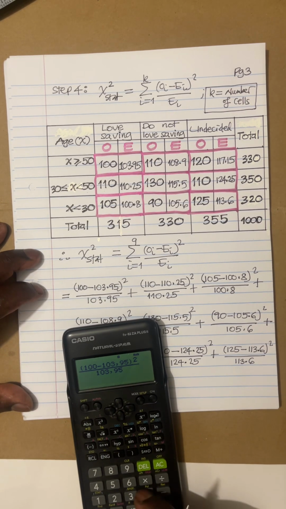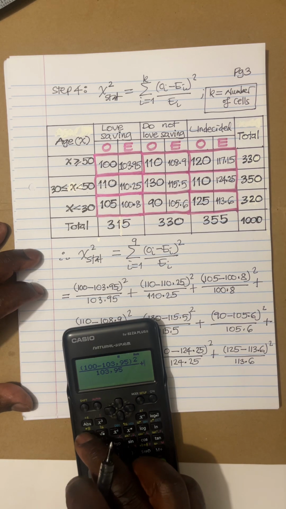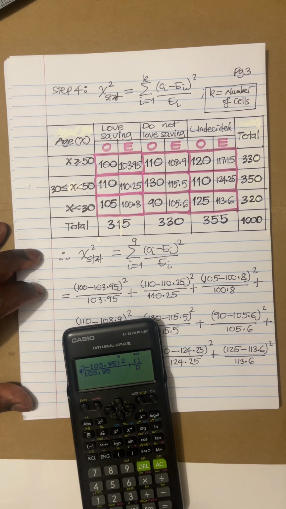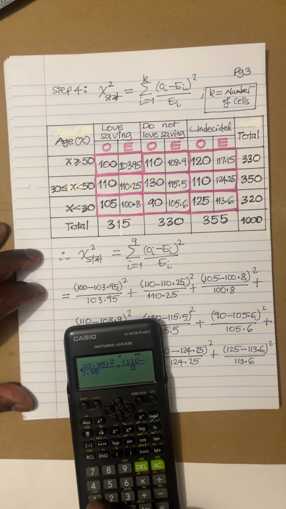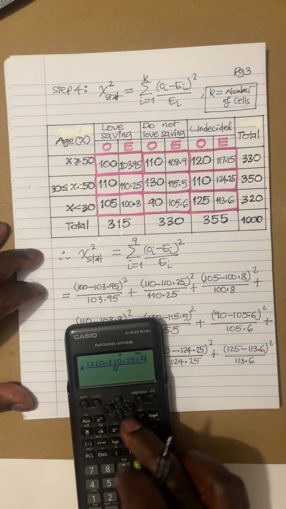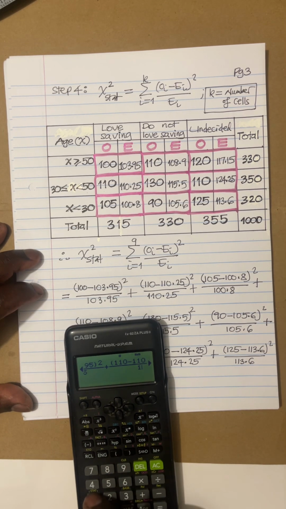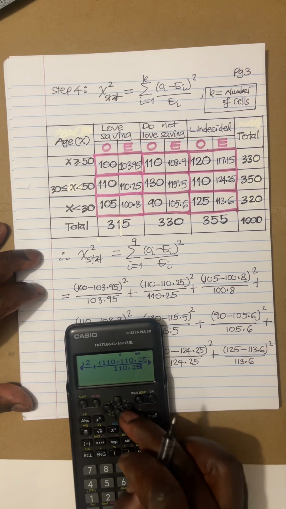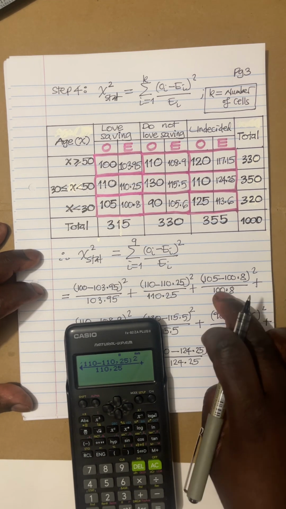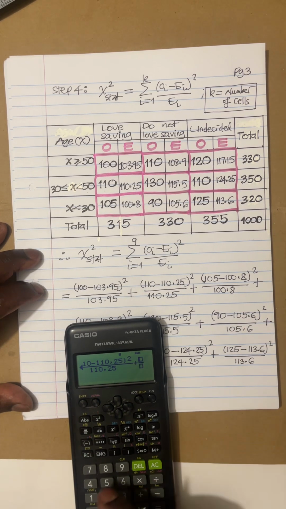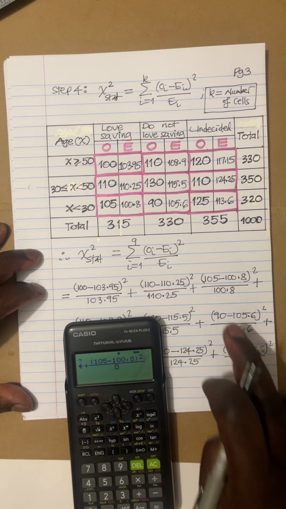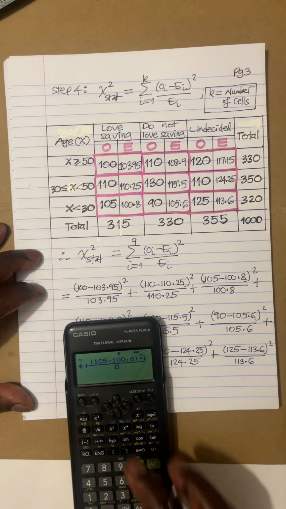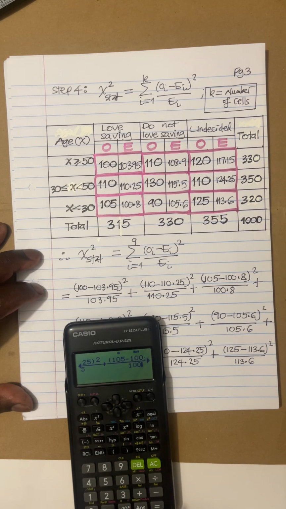Then plus 110 minus 110.25 all squared divided by 110.25, and then plus 105 minus 100.8 all squared over 100.8.